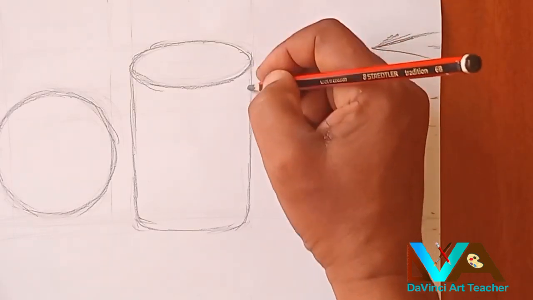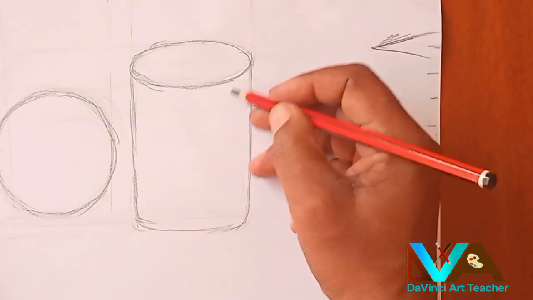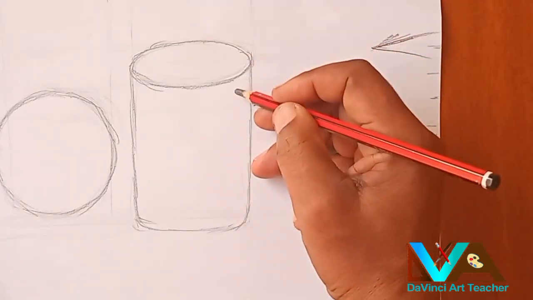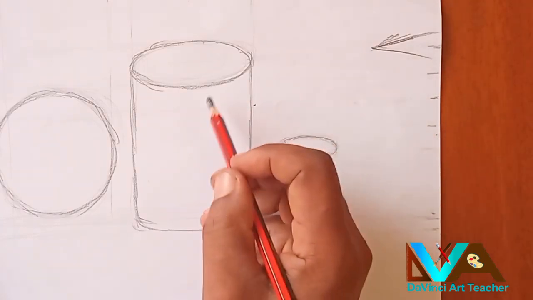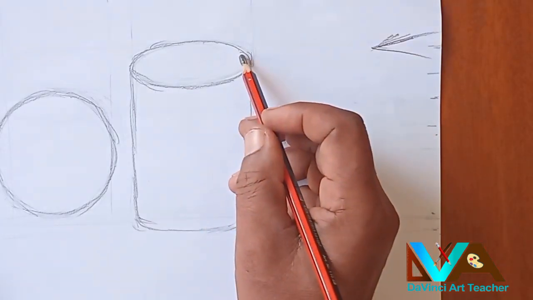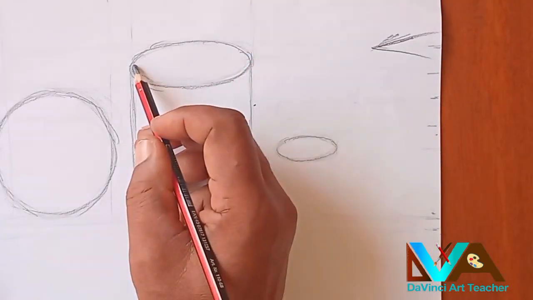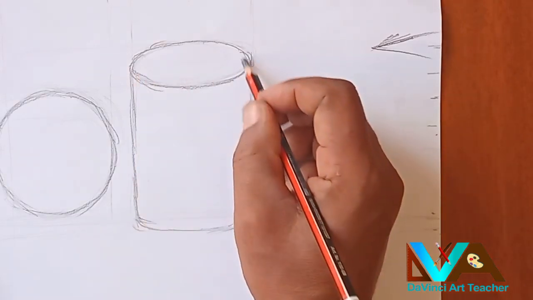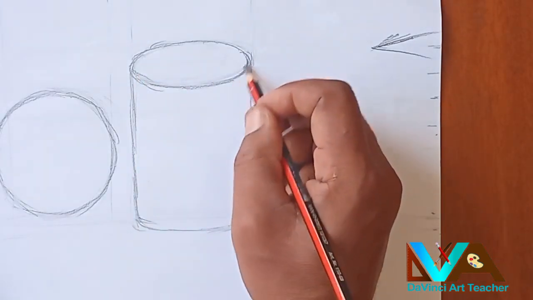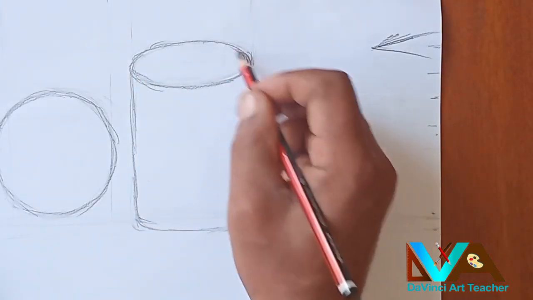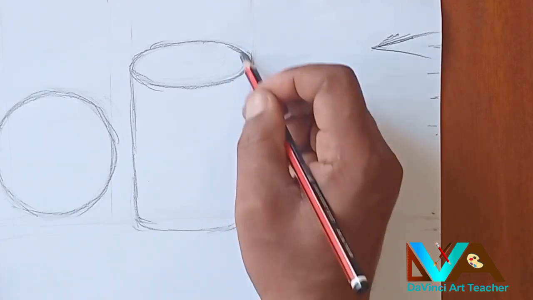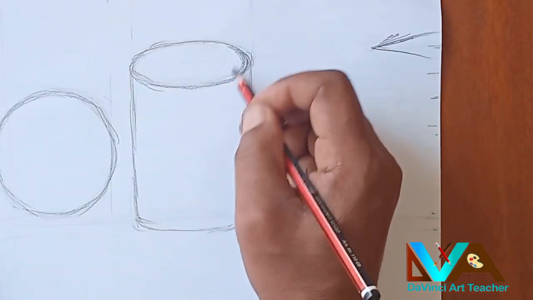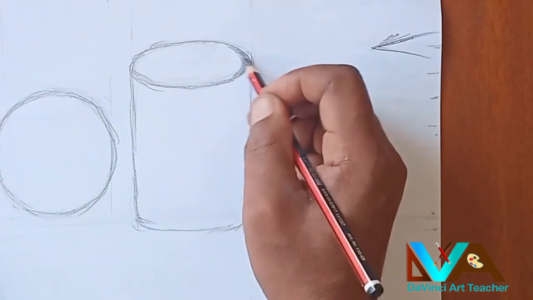So now we have to create a highlight on this side of the cylinder. Light will not be striking on this part. It will be striking here. So we shade this area. This area will be in the shade. There will be a shadow on the inside of this cylinder.